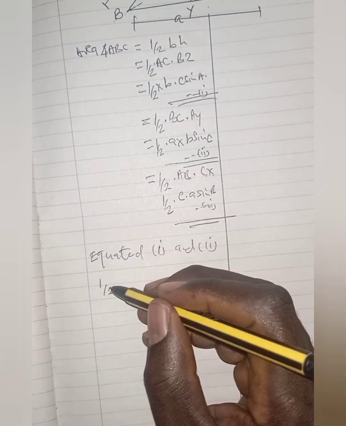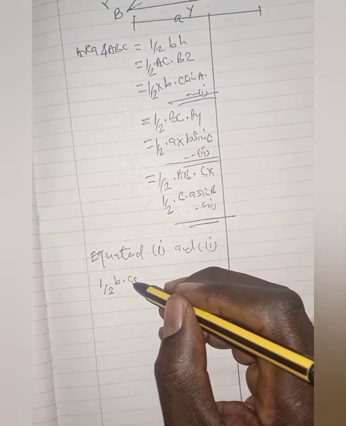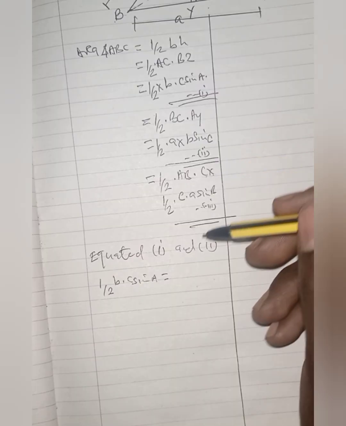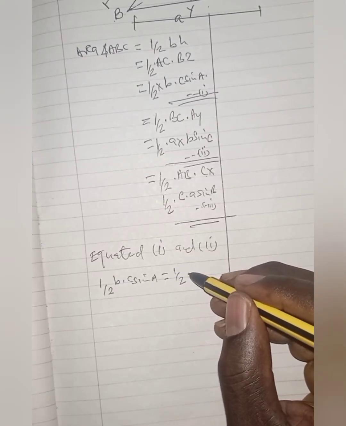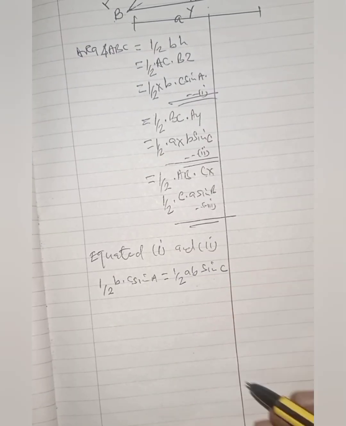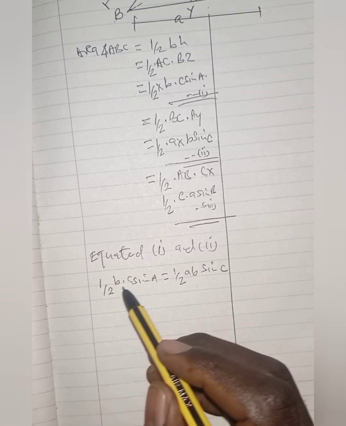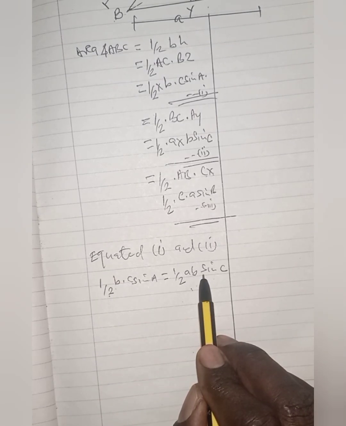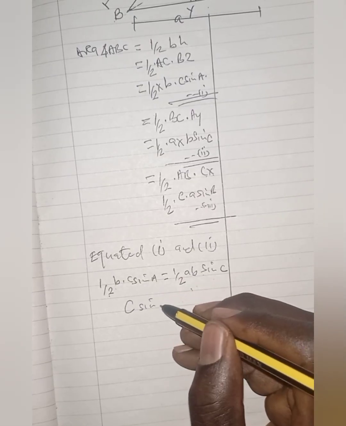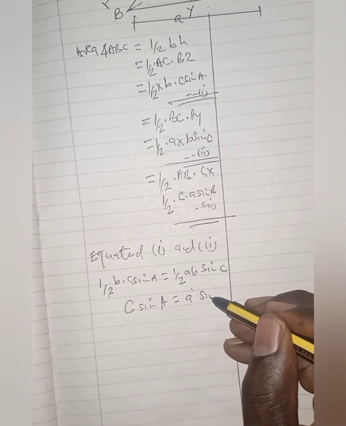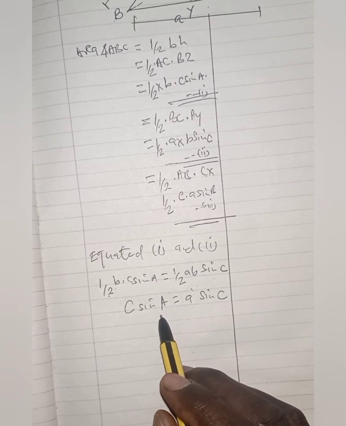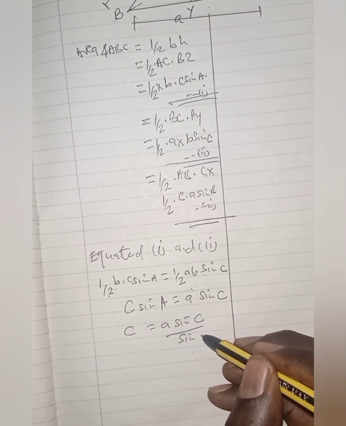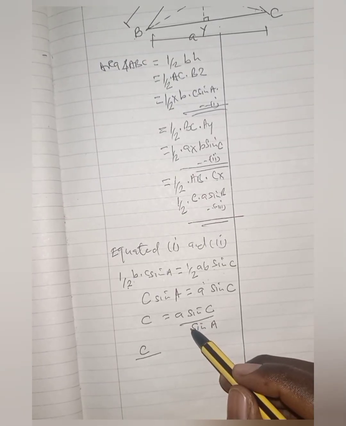What is 1? 1 is a half B C sine A, which is equal to, because all of this we get the same thing, the second one, a half AB sine C. Now if you get it like that, you can see a half is on both sides, B is on both sides, so they cancel each other, so that we remain with C sine A is equal to A sine C. Now divide each side by sine A. We remain with C is equal to A sine C over sine A. Now divide each side with sine C.